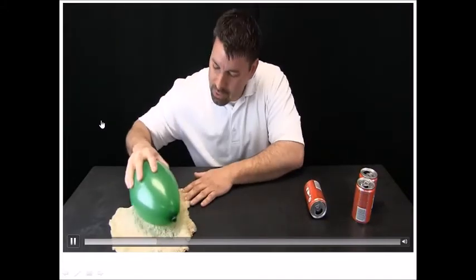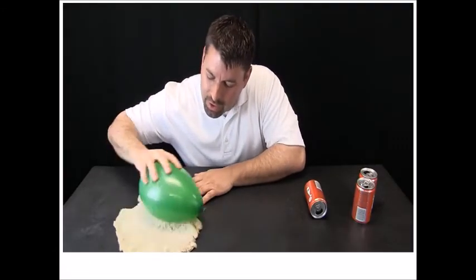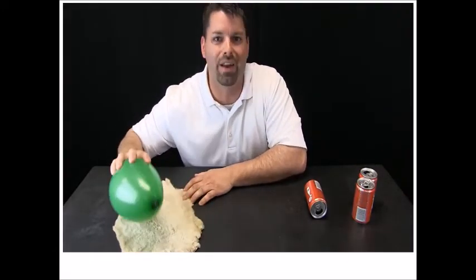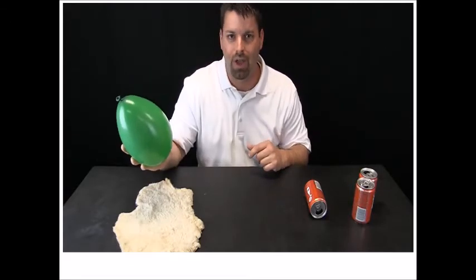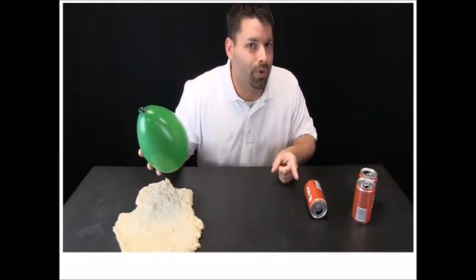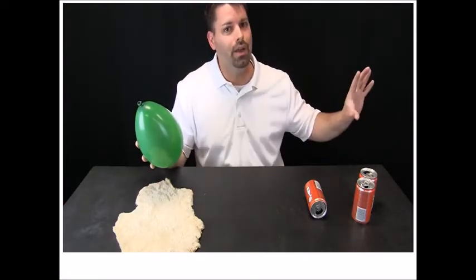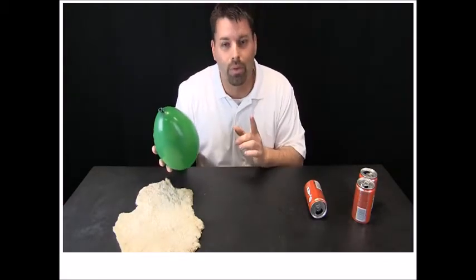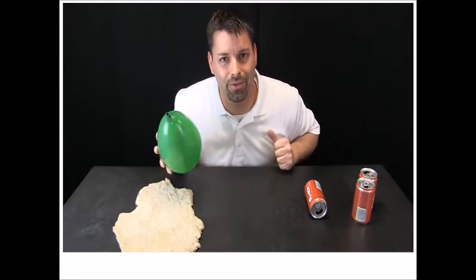I'm going to rub this balloon on the same fur that I rubbed the straw on, and it's going to pick up a whole lot of extra negative charges. What do you think is going to happen when I take this balloon and put it toward the can? Will the can push away, or will the can roll toward the balloon? Let's take a look and find out.